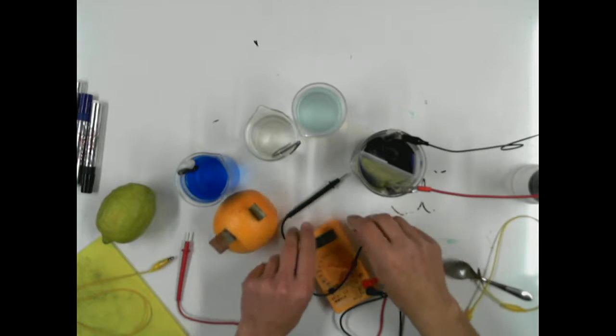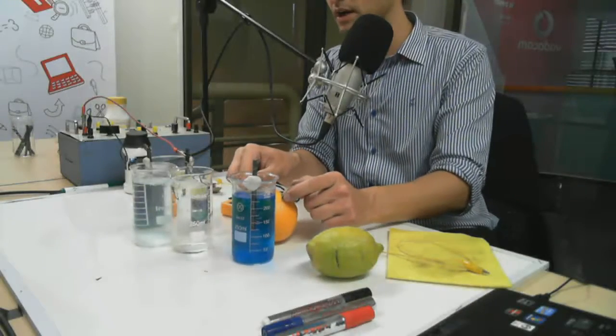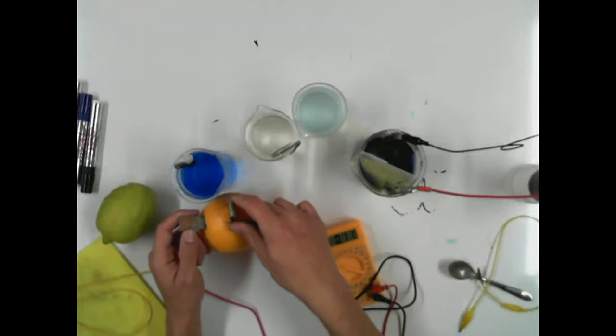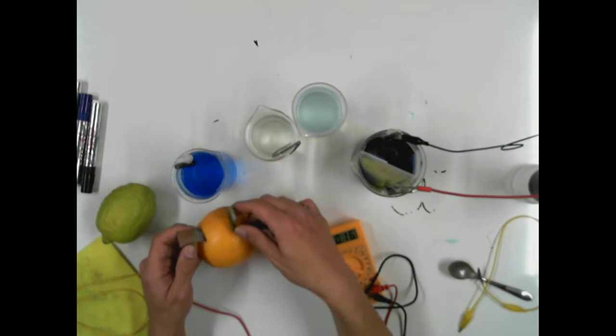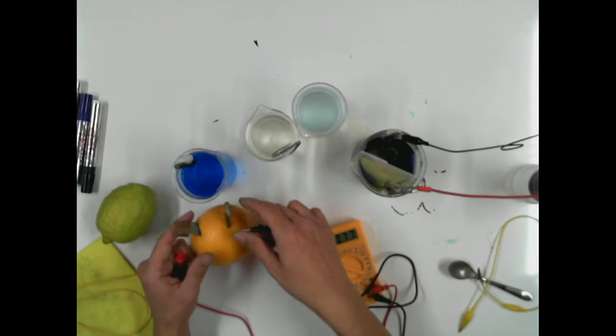So here I've got now an orange plugged in, and it should be no surprise that I'm getting a very similar voltage. It's jumping around quite a bit because I've got a bad connection there. But when I start to get there, I've got close to 1 volt again.